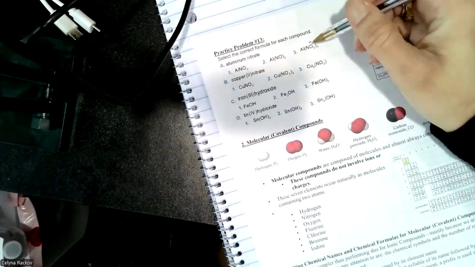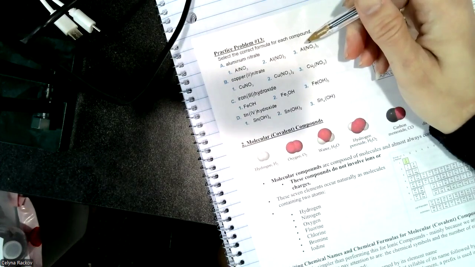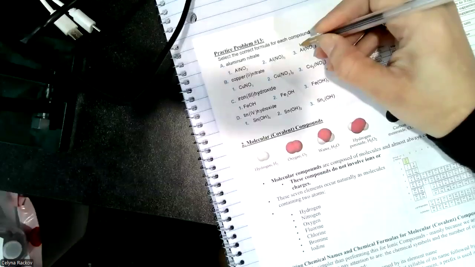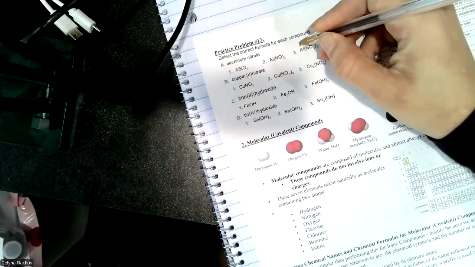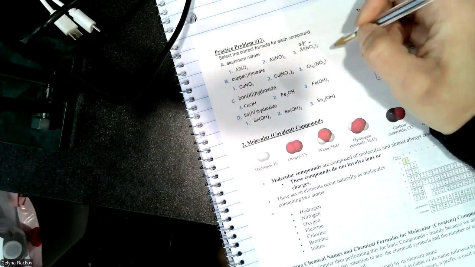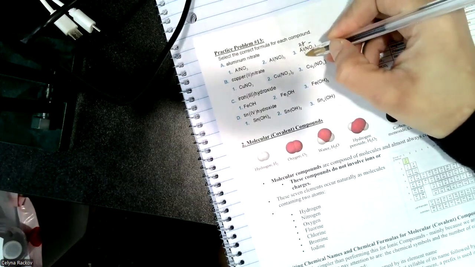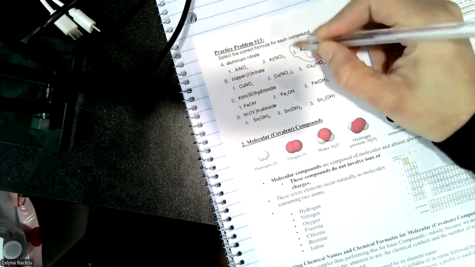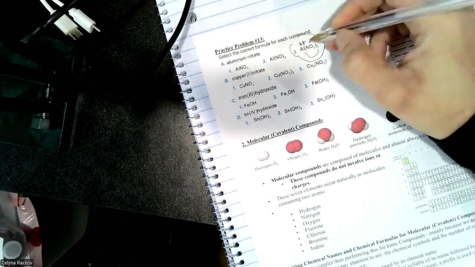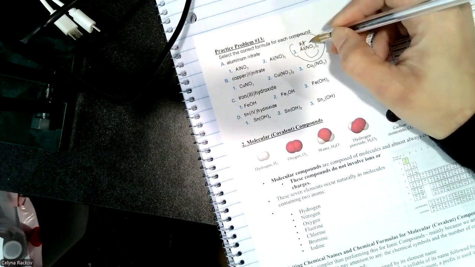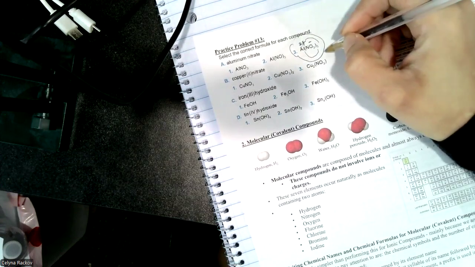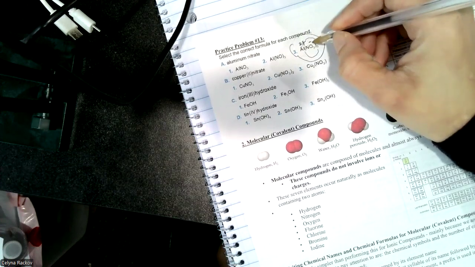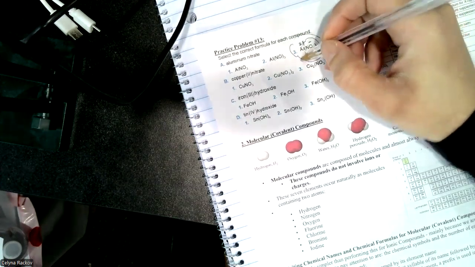And aluminum is in group 3A, so aluminum is 3 plus. That means you need 3 nitrates, so the answer is aluminum nitrate. To balance aluminum 3 plus, you indicate that you need 3 nitrates. And nitrate is 1 minus, so you just need 1 aluminum here.